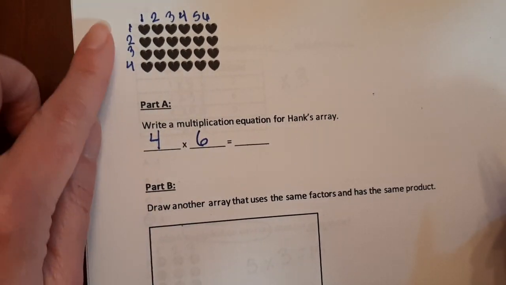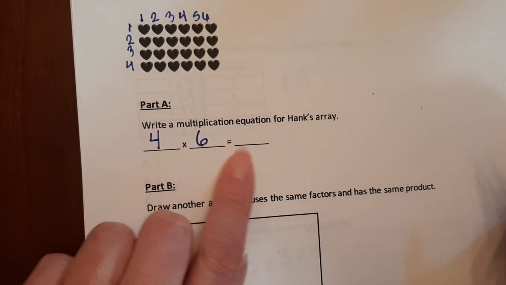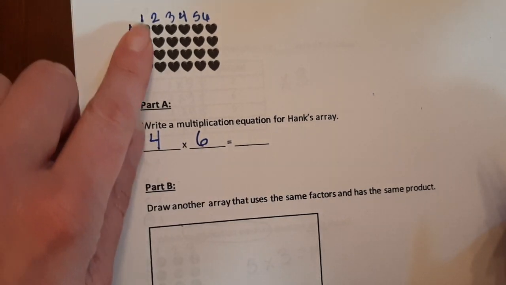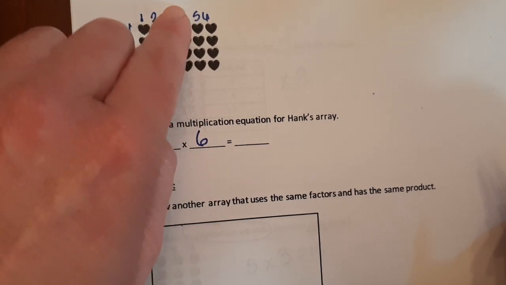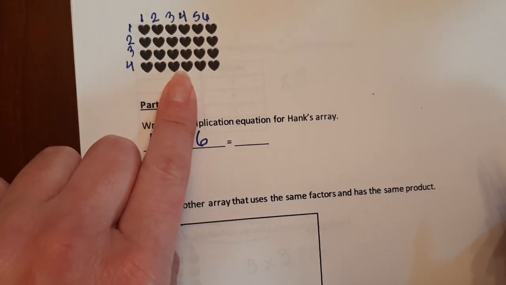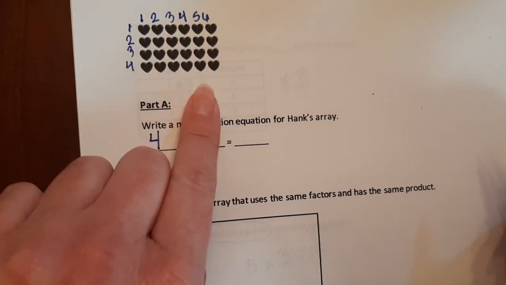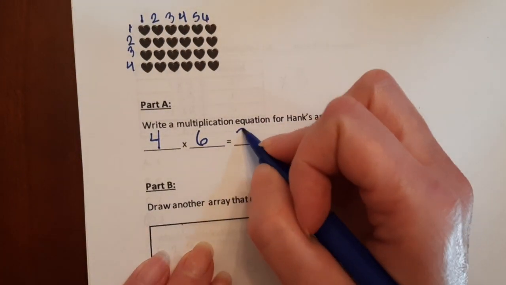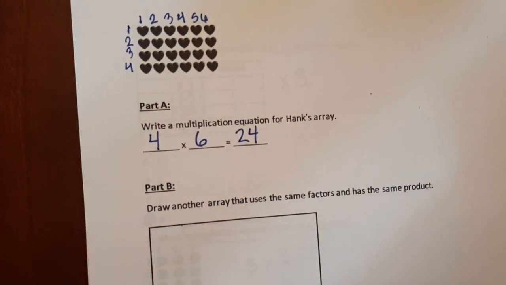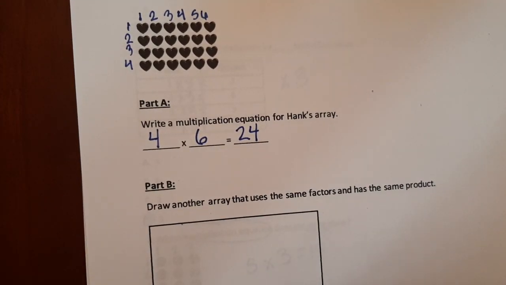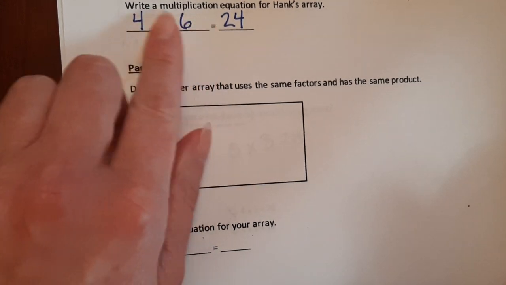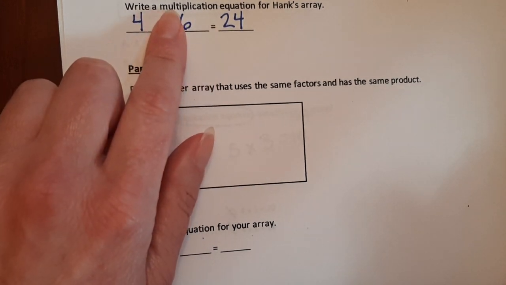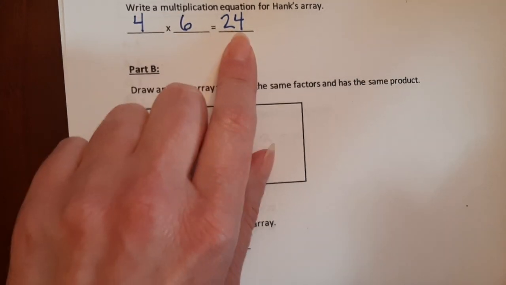Then I'm going to look and think, what is 4 times 6? Well, if I look, I've got 4, 8, 12, 16, 20, 24. I just counted by 4s. There's my answer.